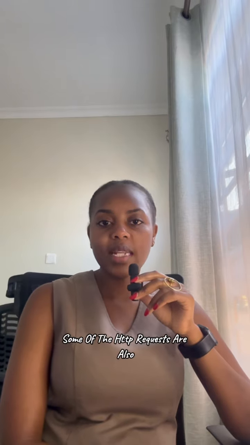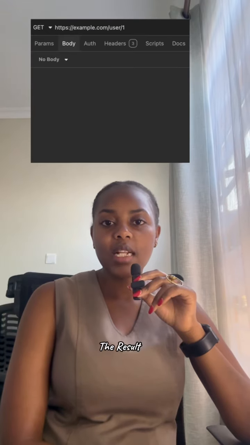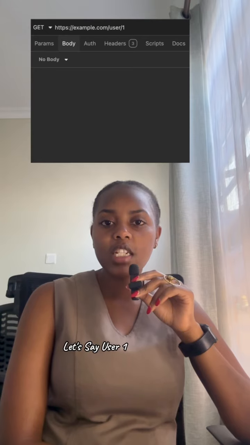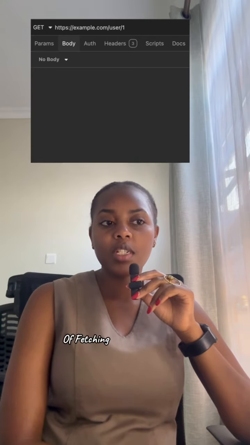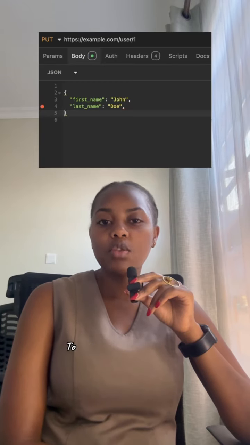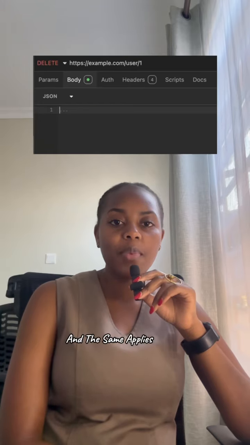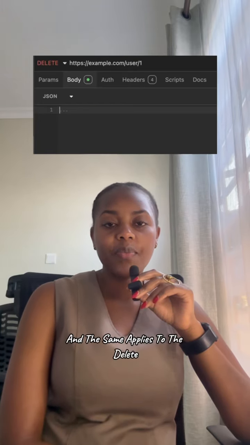Some of the HTTP requests are also idempotent, like the GET, the PUT, and the DELETE. With the GET, when you're fetching the result of, let's say, user 1, each time you run that request, you will get the same result. With the PUT, when running a request to update user 1, you will still get the same result. And the same applies to the DELETE requests.